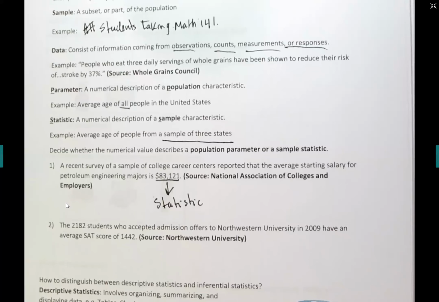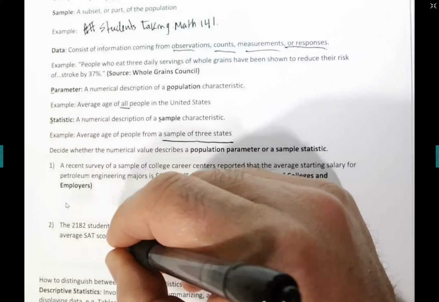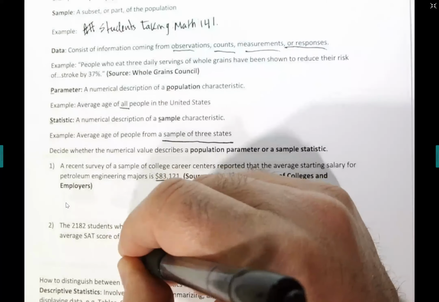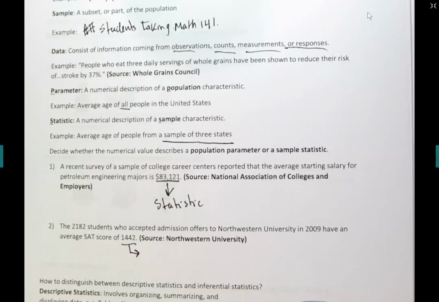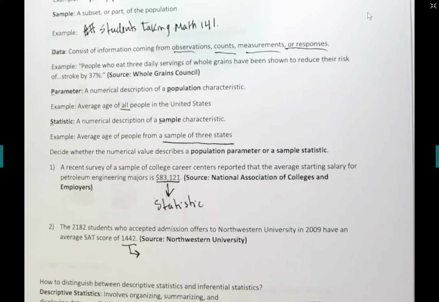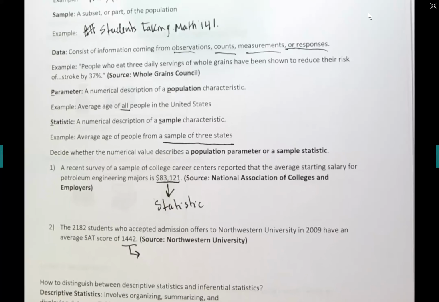So let's see. The 2,182 students who accepted admission offers to Northwestern University in 2009 had an average SAT score of 1,442. What does this value represent? A parameter or a statistic? A statistic. It's a statistic, isn't it? Let's see. What other students? Is it a parameter? A parameter.